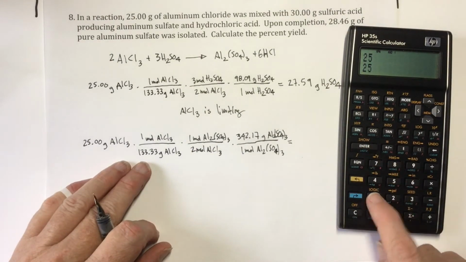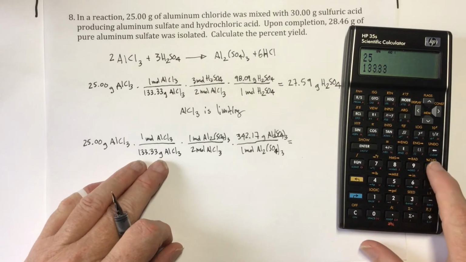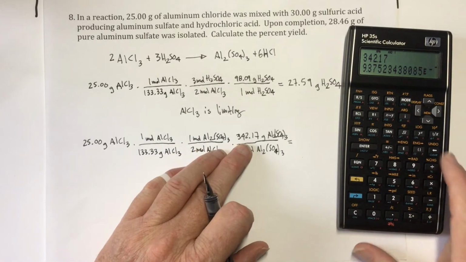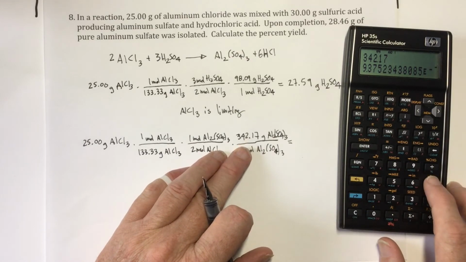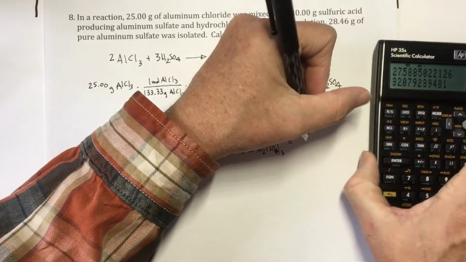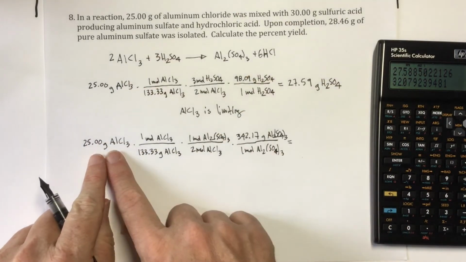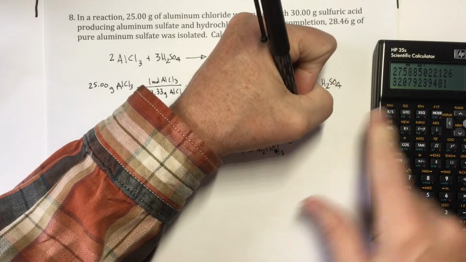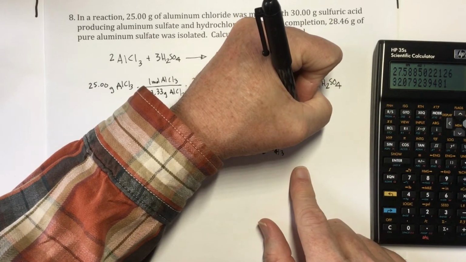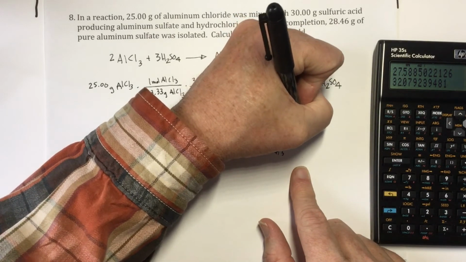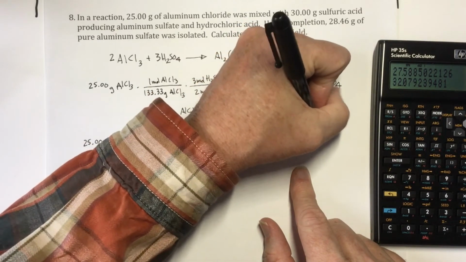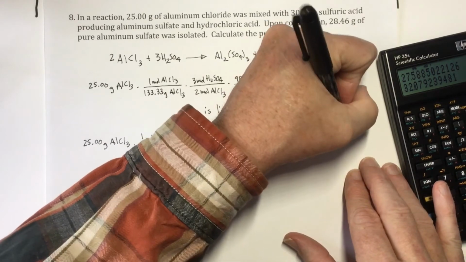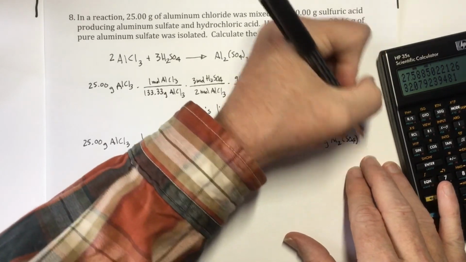All right, do this math. 25, enter. 133.33 divide 2 divide 342.17 times. That comes out to 32.079. I should have 4 sig figs. So that will come out to 32.08 grams of aluminum sulfate.